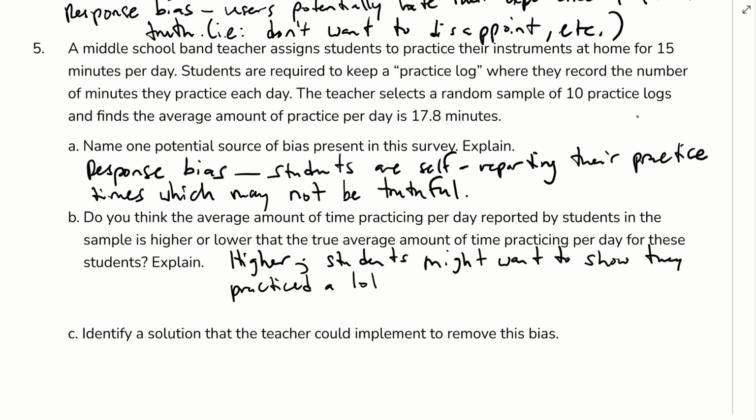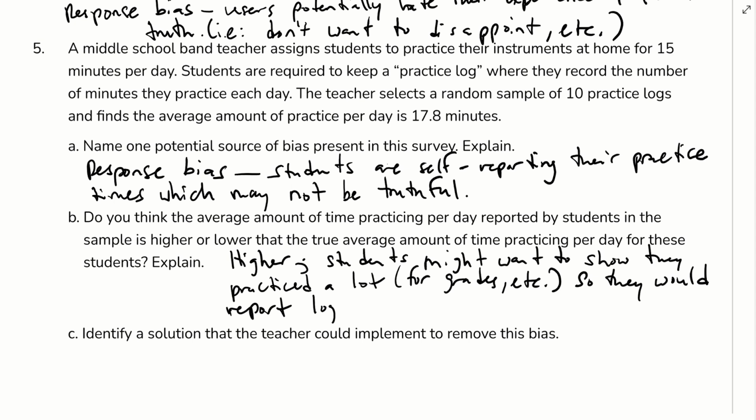So students might want to show they practiced a lot, for grades, etc., right? So they would report longer practice times than the actual amount.